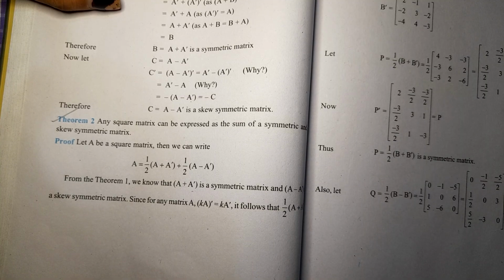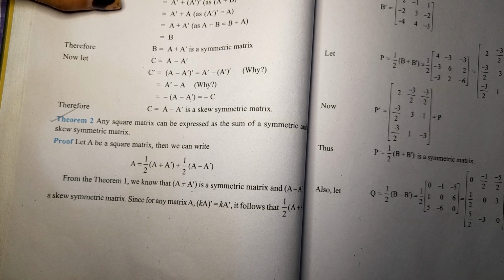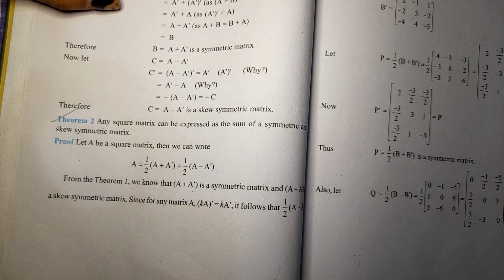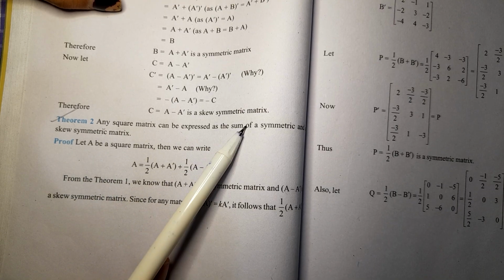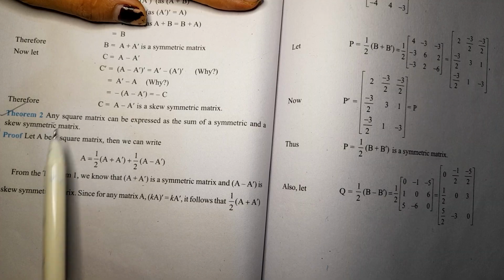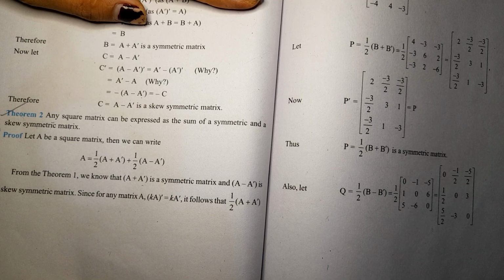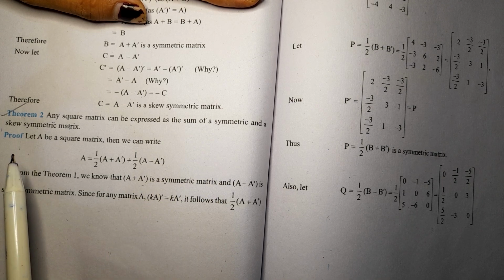Now the second theorem. What does it say? Here also it is a square matrix. It can be 2 cross 2, it can be 3 cross 3. Here we are going to deal with the 3 cross 3 matrix. So any square matrix can be expressed as the sum of a symmetric and a skew-symmetric matrix. That is, if we have the A matrix, it can be written as the sum of a symmetric matrix and a skew-symmetric matrix.